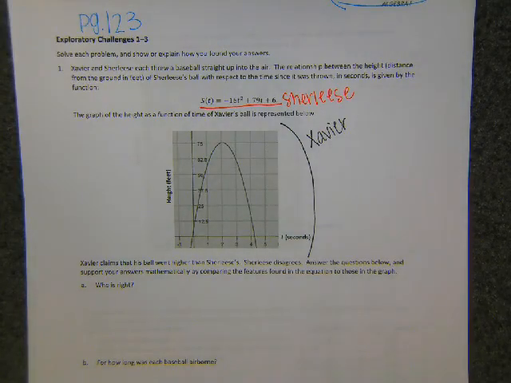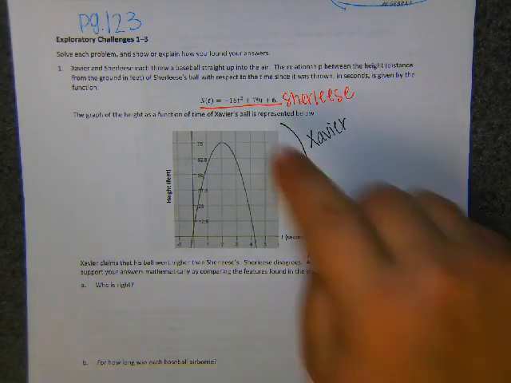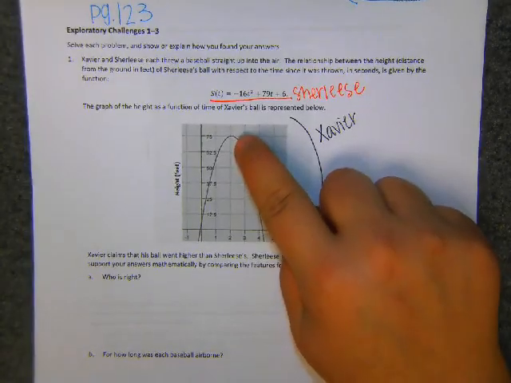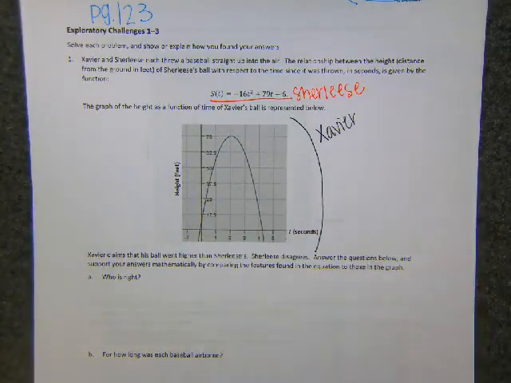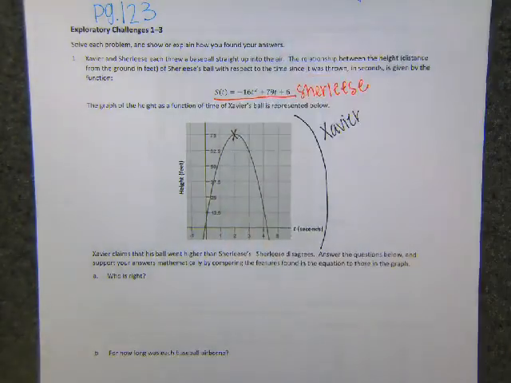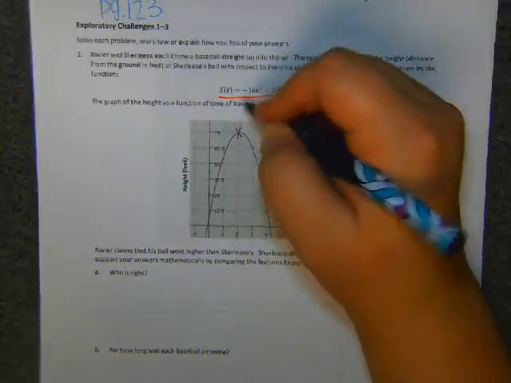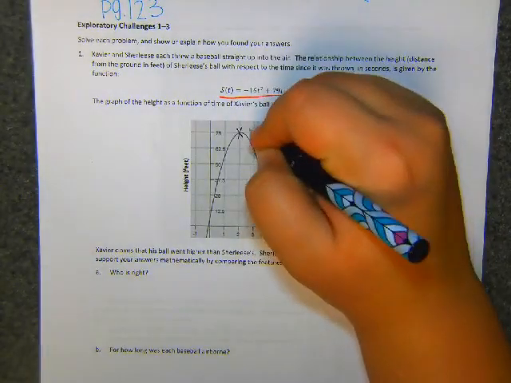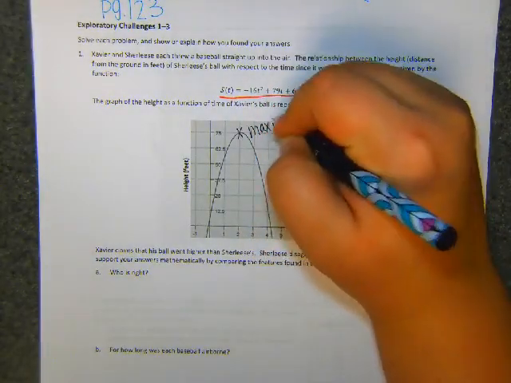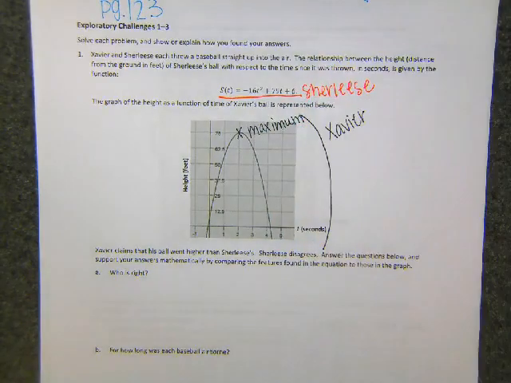Okay, so we know how high Xavier's ball went into the air because we have the graph. The highest point is the vertex, which is also his maximum. So this is Xavier's maximum, which is the highest that the ball went in the air.